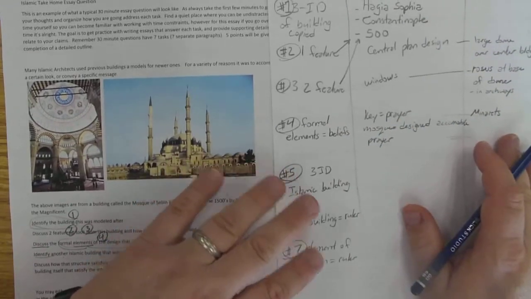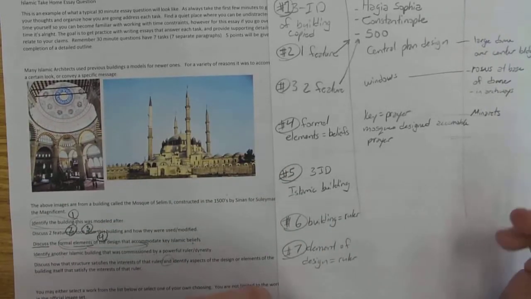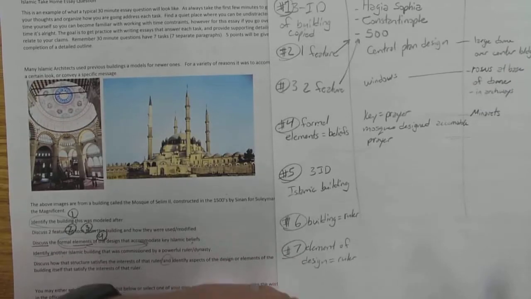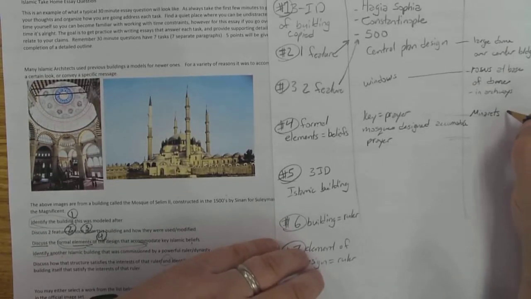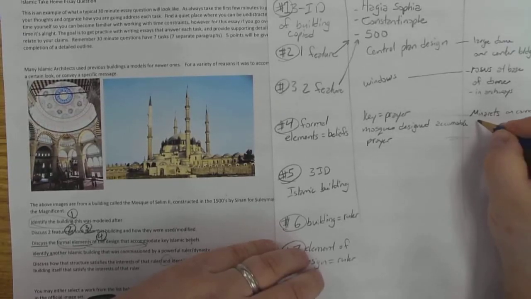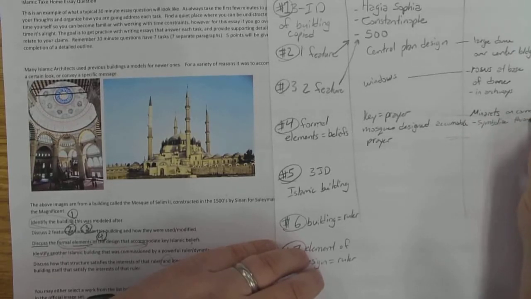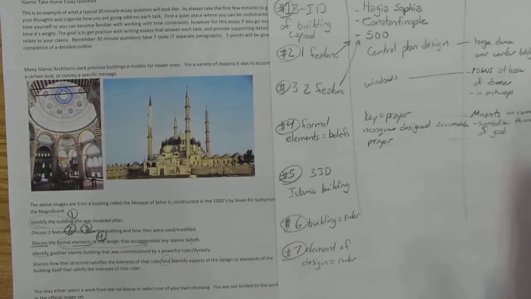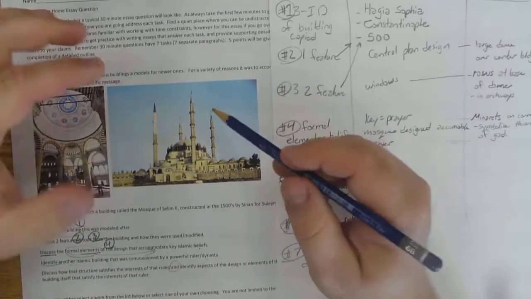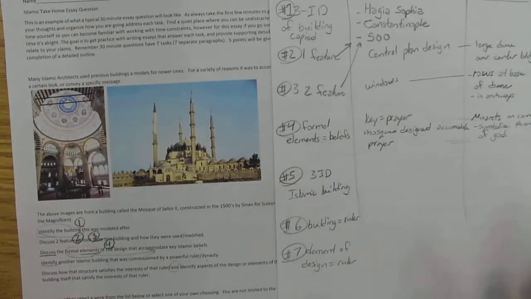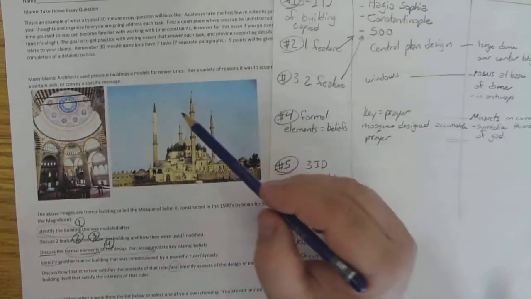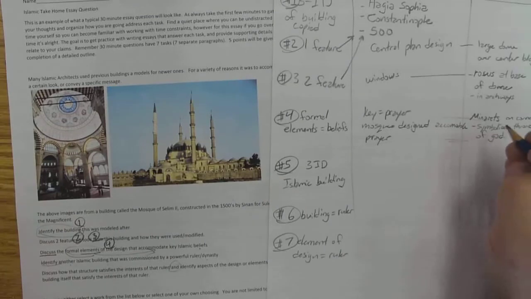You're going to use words like, when you actually write this out, that as you can see in the picture, this building uses 4 minarets. So the 4 minarets on the corners, and the fact that there's 4 symbolize the throne of God. We talked about that when we talked about the Taj Mahal, how in the central plan buildings you have the 4 posts. It's supposed to represent the posts that hold up the canopy of heaven over the throne of God.